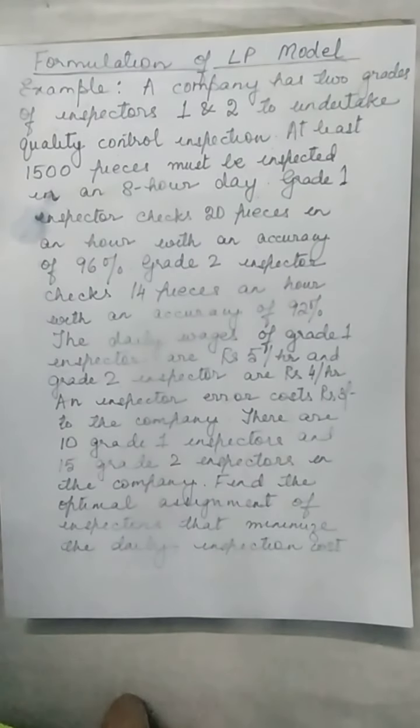In the last class, we discussed the concept of linear programming and when a problem can be solved using linear programming. Today, we are going to look at the actual formulation of the linear programming model. For this, I have taken up an example.